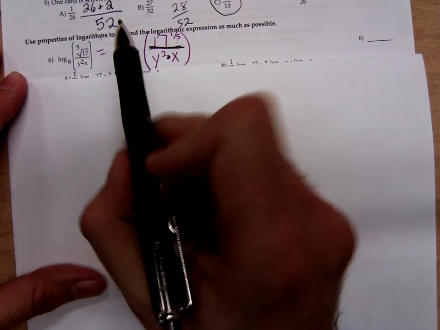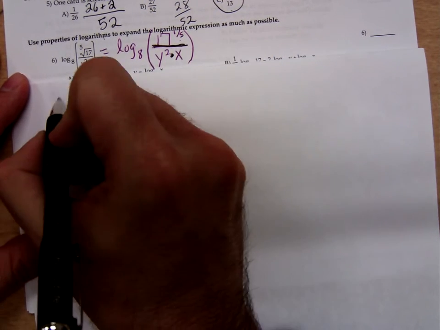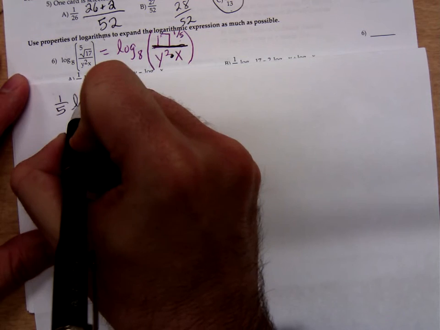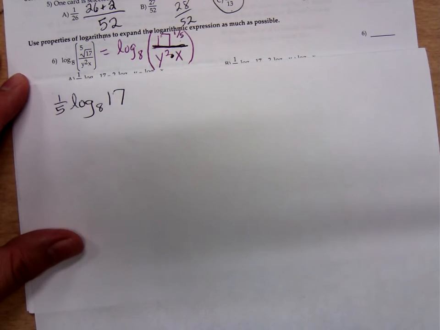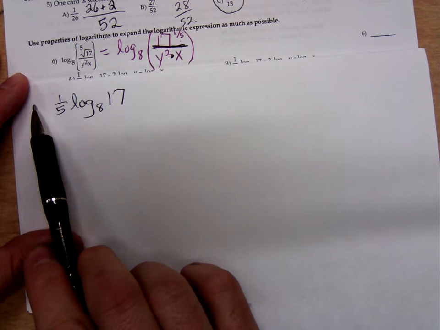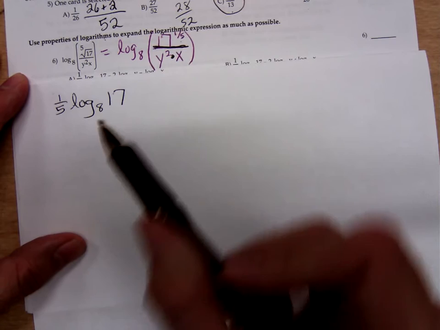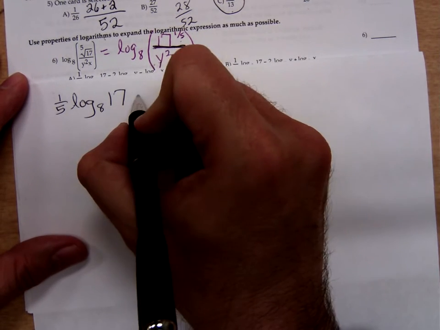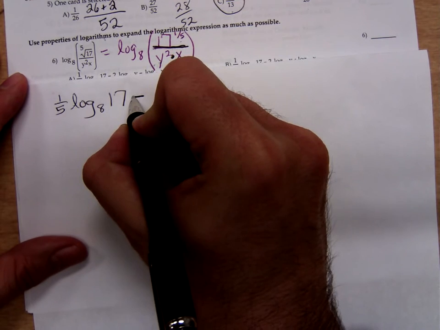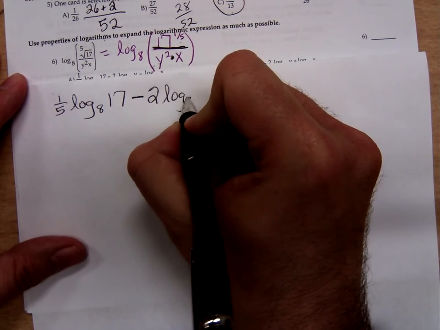Okay, so to expand these, you write the exponent, then log base 8 of 17. The stuff that's on top has a plus in front of it. The stuff that's on the bottom has a minus. So this y squared, we'd write it as a minus because it's on the bottom, 2 log base 8 of y.